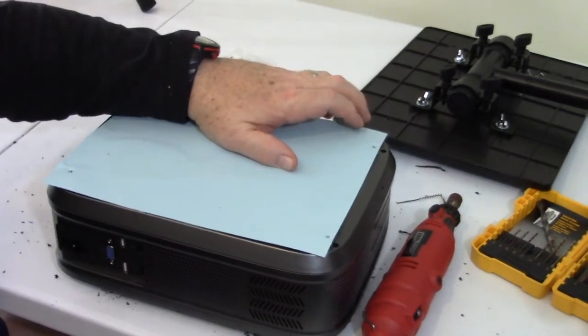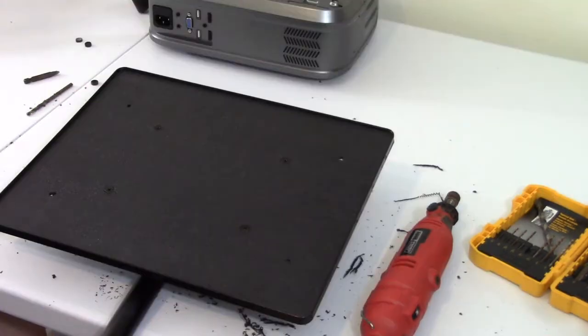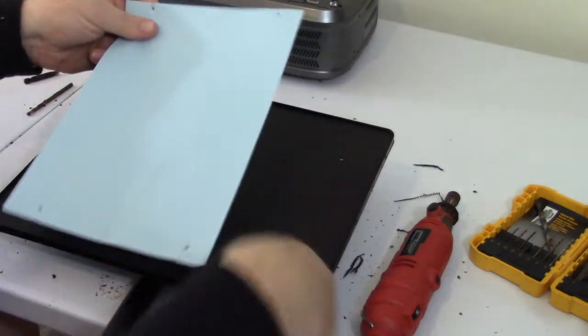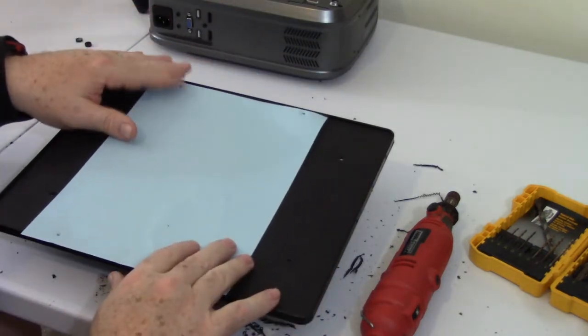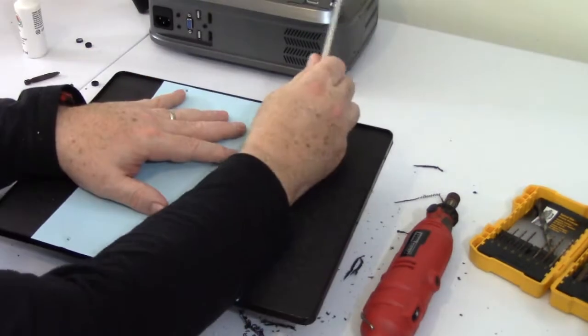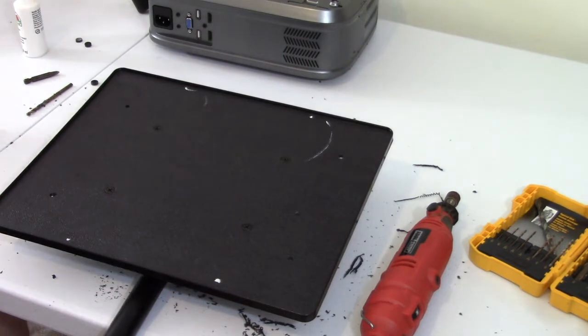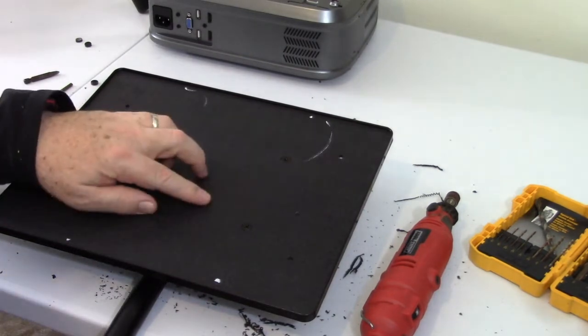Alright, now to mark our holes over here again. Before, this was our projector, we had it this way, but again we need it this way. So we're going to redo these holes. Alright, we'll drill those out. Try this again. As Bullwinkle would say, this time for sure.